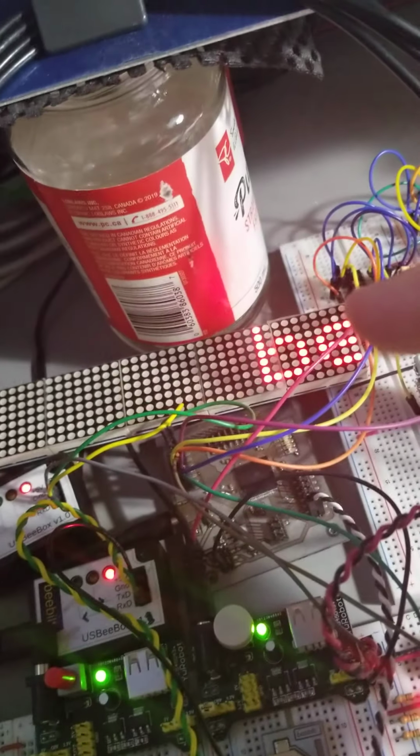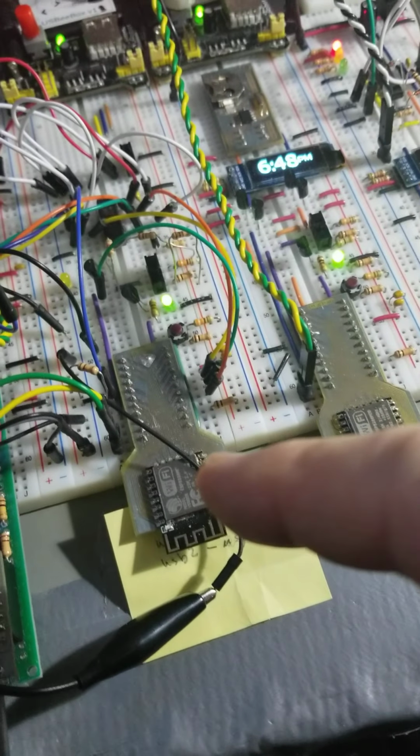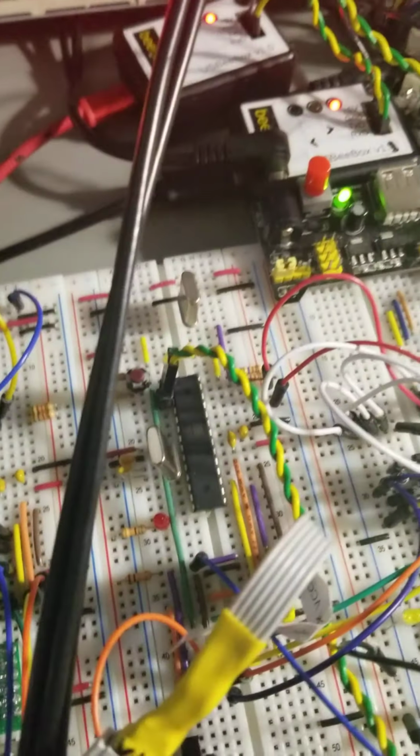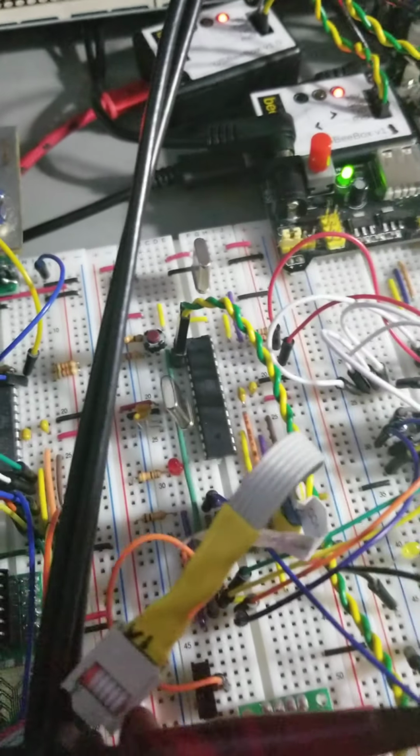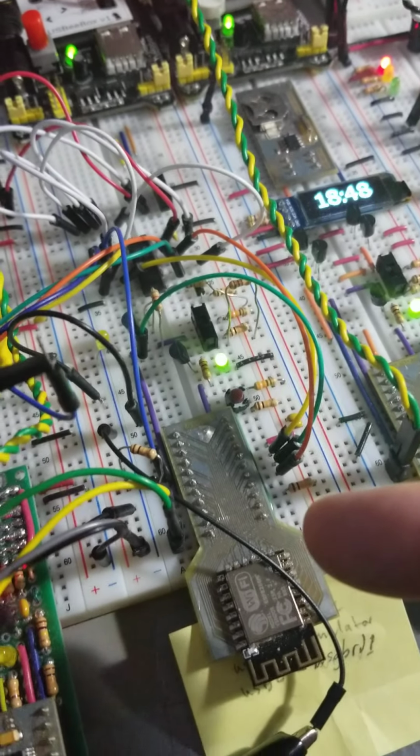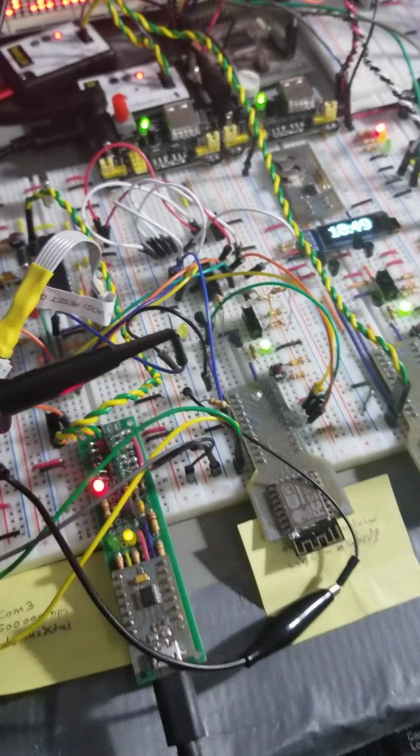Now it's going on a little faster here, and that's because I've got this thing throttled down to talk to this display, because the microcontroller that's doing the interfacing is running at 16 megahertz as opposed to this chip, which is running at 160 megahertz. So it can't keep up.